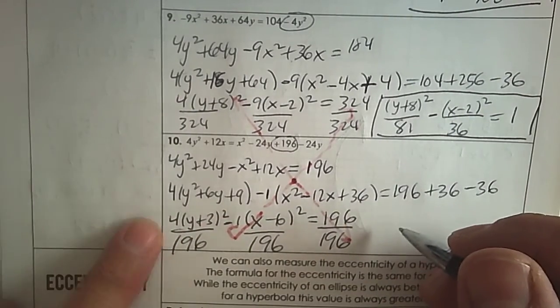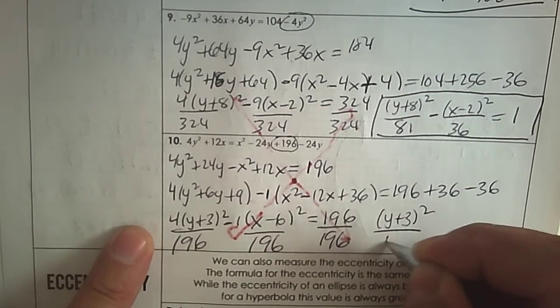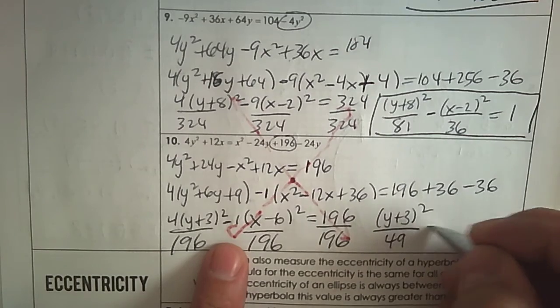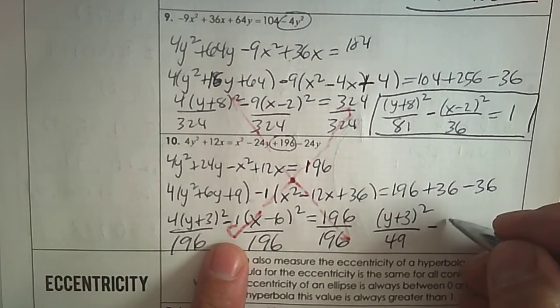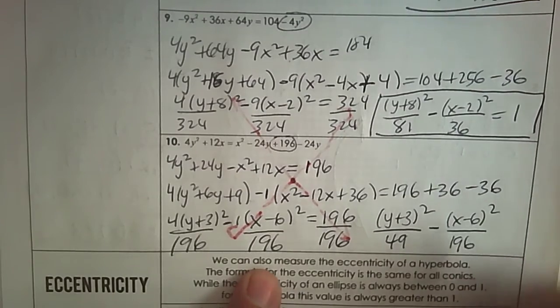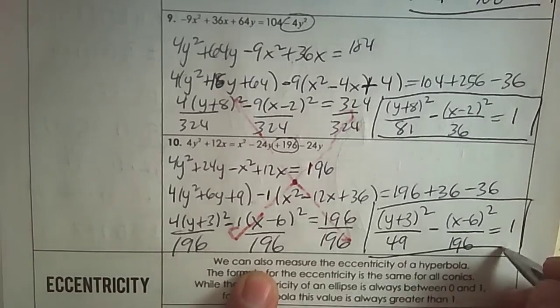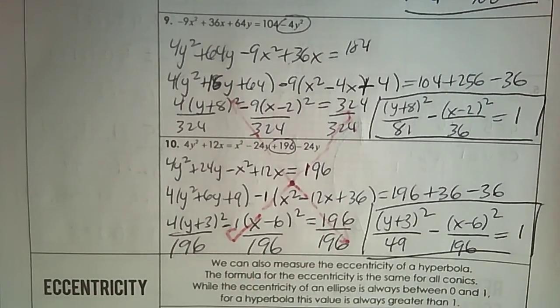So 196 divided by 4, that's 49. We don't need the 1, so it's just subtract. X subtract 6 squared over 196, and that's equal to 1. And we were able to complete the square to write this in standard form.